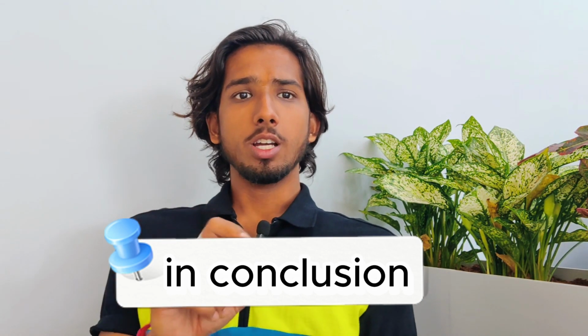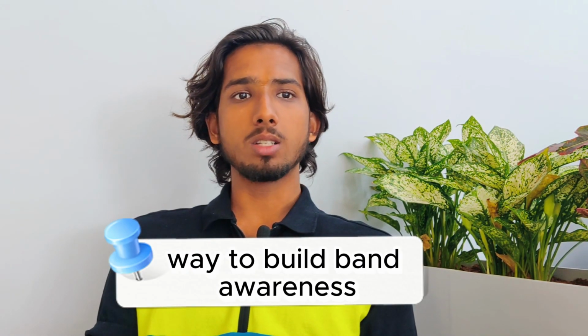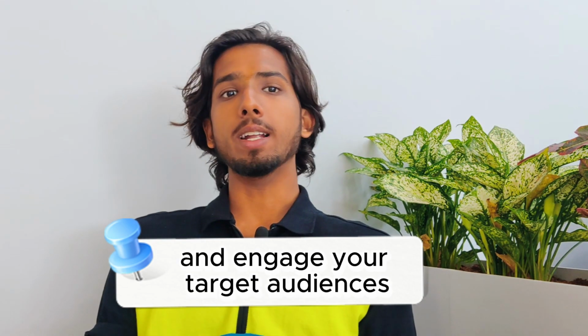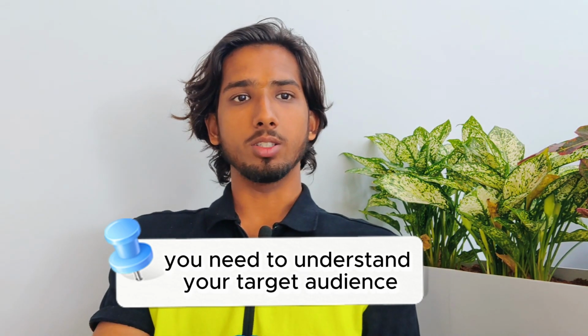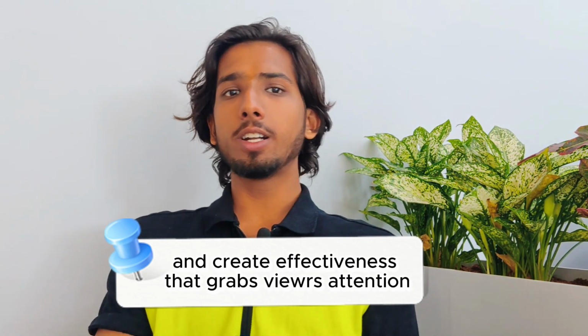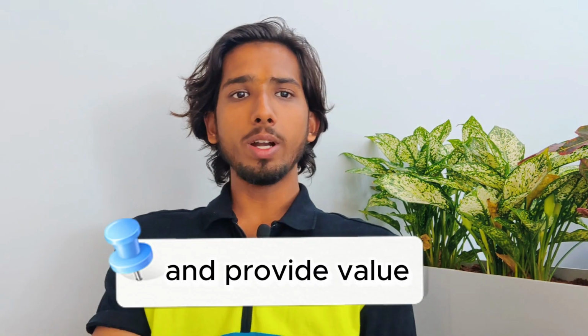In conclusion, YouTube ads can be an effective way to build brand awareness, drive traffic to your website, and engage your target audience. To be successful on the platform, you need to understand your target audience, choose the right ad format, and create effective ads that grab viewers' attention and provide value.